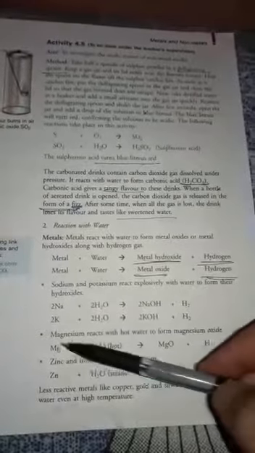Second property, reaction with water. When metals react with water, they form metal hydroxide and hydrogen gas. Metals with water also form metal oxide and hydrogen gas. Here are the examples: sodium reacts with water, H2O, to form NaOH, sodium hydroxide, and hydrogen. Potassium reacts with water to form potassium hydroxide and hydrogen.